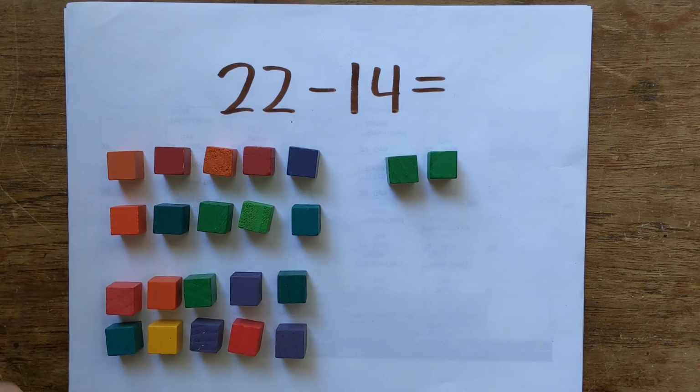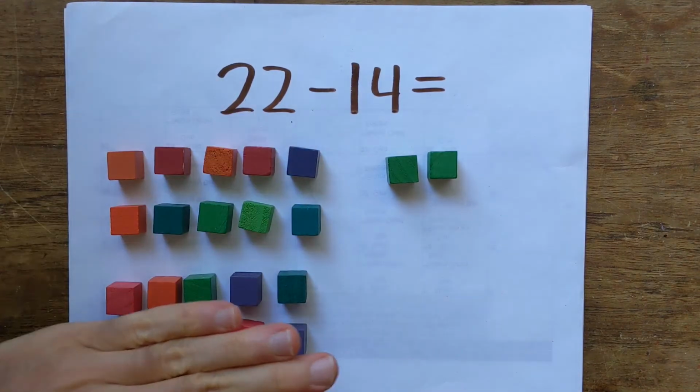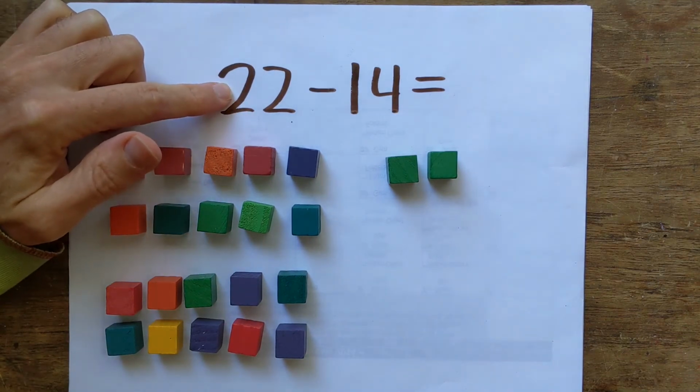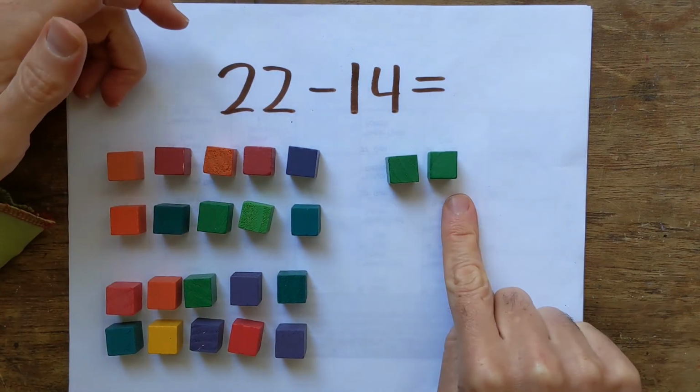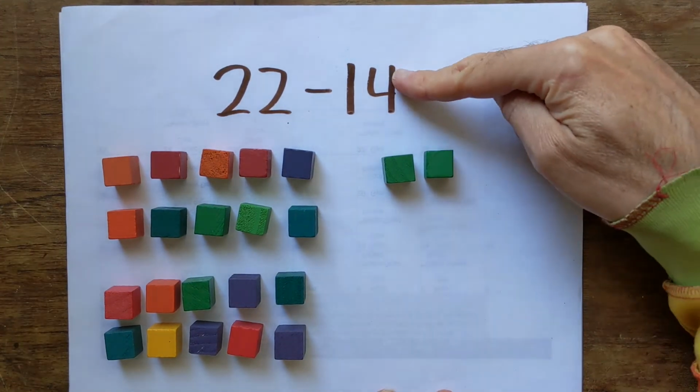And now because I organized them in 10s, I can check if I'm right. 1 10, 2 10s. Look, 2 10s. 2 1s. 2 1s. So I know I'm right. Now I'm going to take away 14.